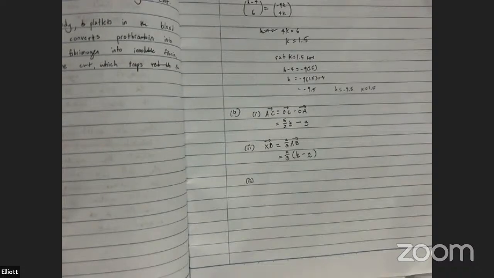XY parallel to AC, and I keep claiming to you that this is going to happen a lot of times. That's how we start. Then AC is given, so I will just say since it's parallel, you can put K here or you can put K here. It's up to you. Usually, I put K where it's shorter. It's just easier. Make sense? Okay.